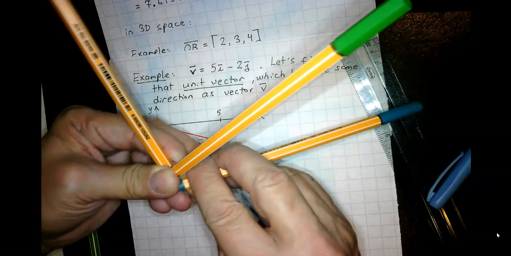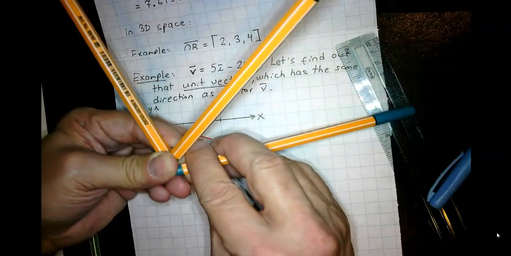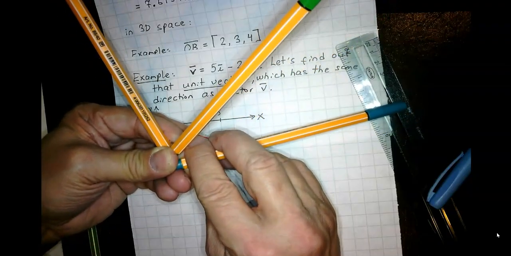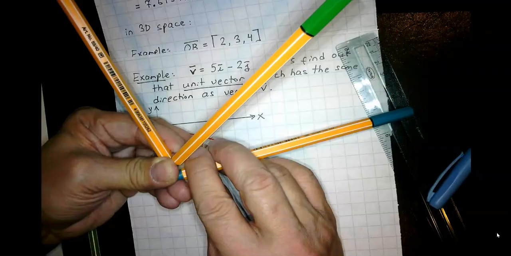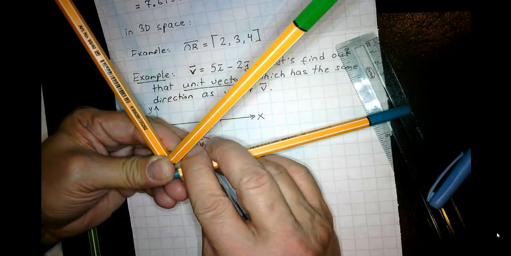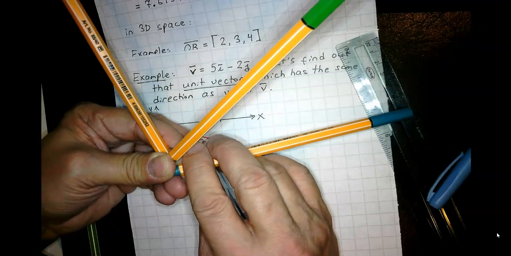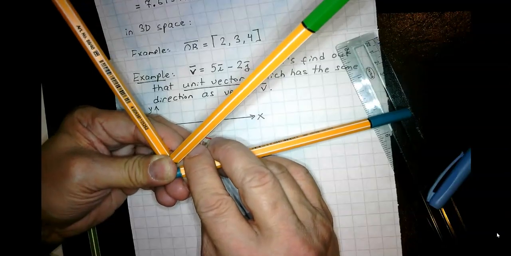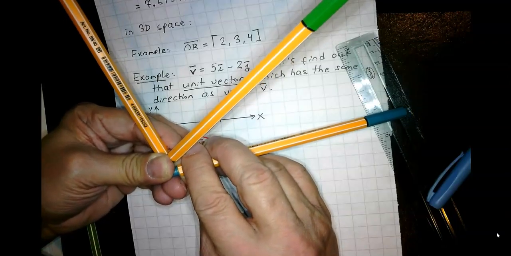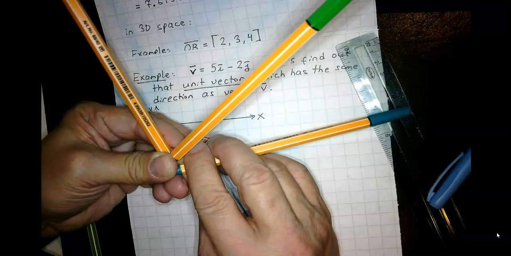So that means that these forces cancel each other, so that the sum force is 0, or we may call that resultant force. Sum of forces, it's called resultant.